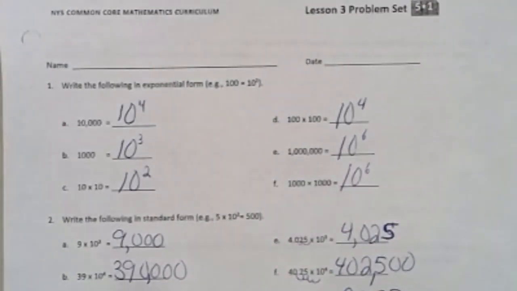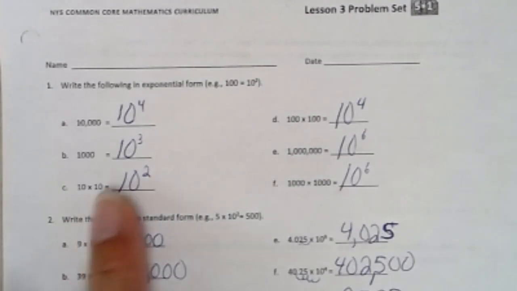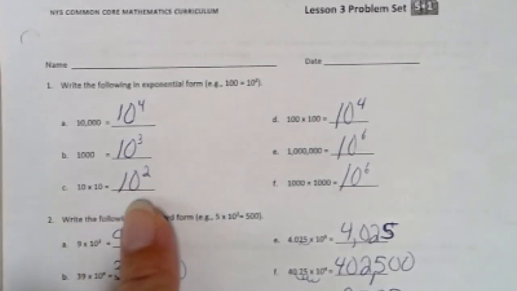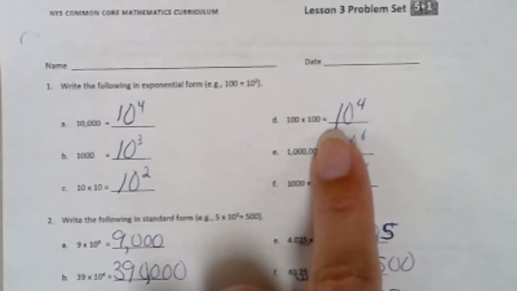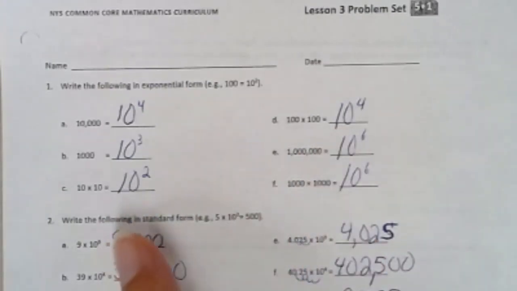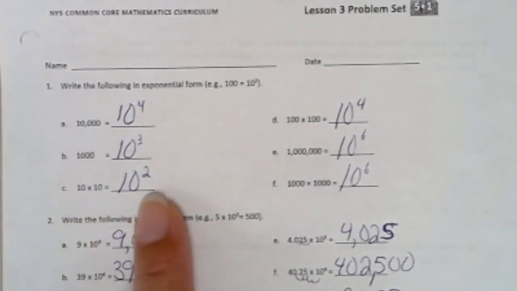So this is 10 times 10. We know 10 times 10 is 100, so that's why it was 10 to the second power. Now this was 100 times 100. You might not know what 100 times 100 is as easy as you know what 10 times 10 is. But there's a shortcut. How many zeros do you see here in 10 times 10? 2. So it's 10 to the second power.